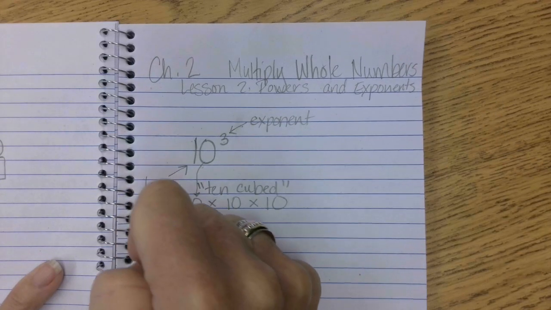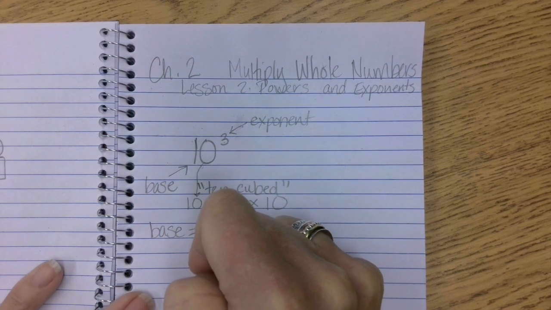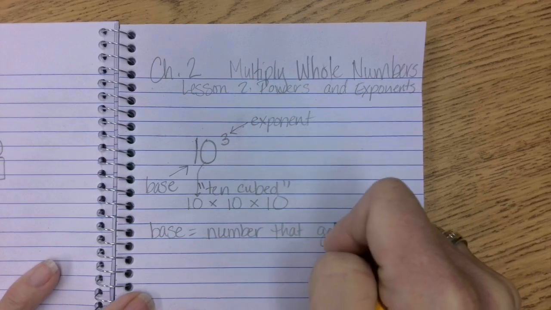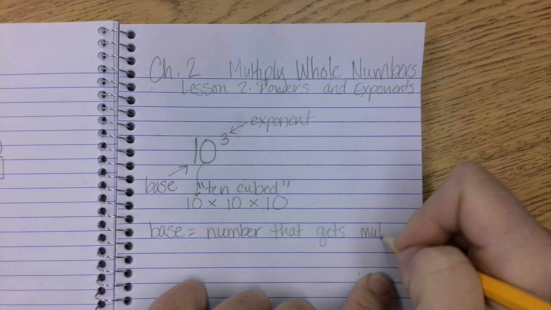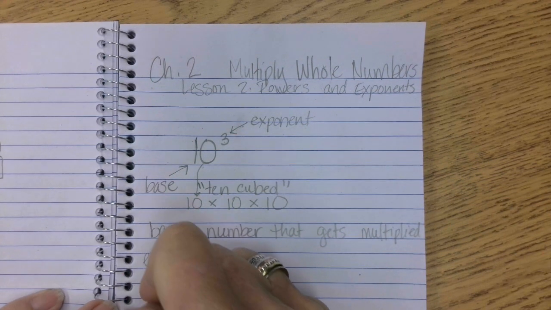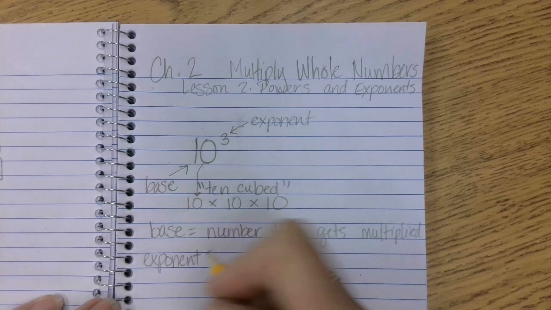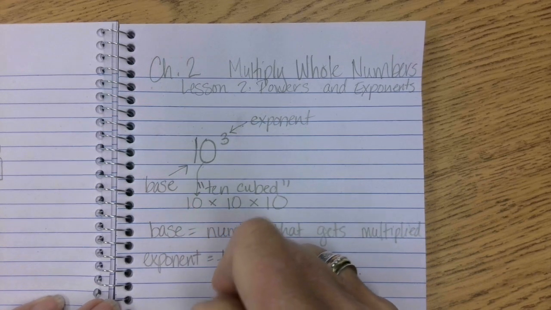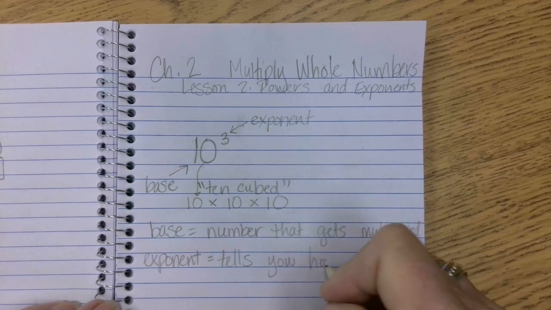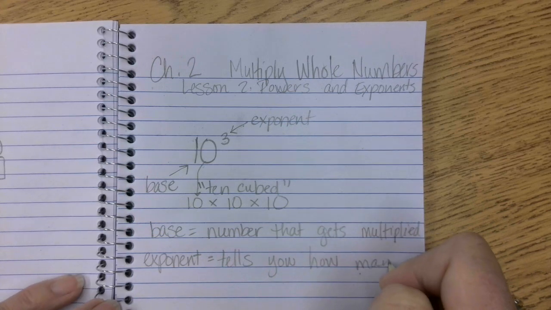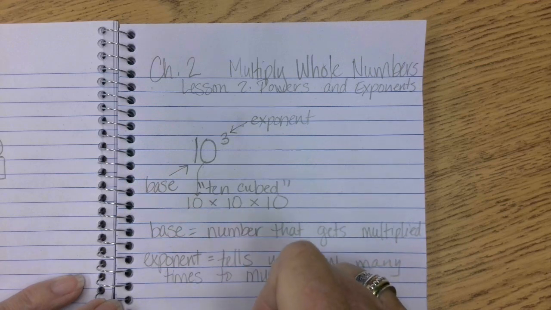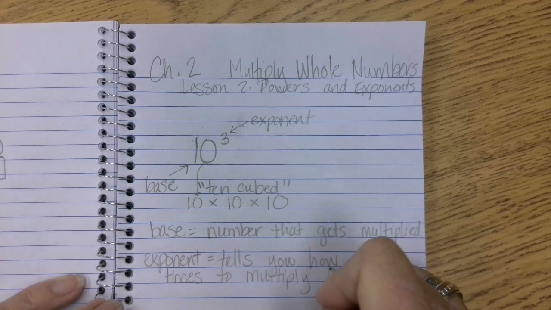So the base is the number that gets multiplied, and that exponent tells you how many times to multiply the base by itself.